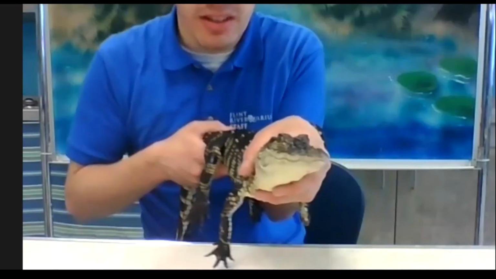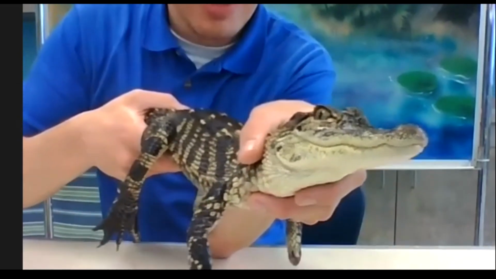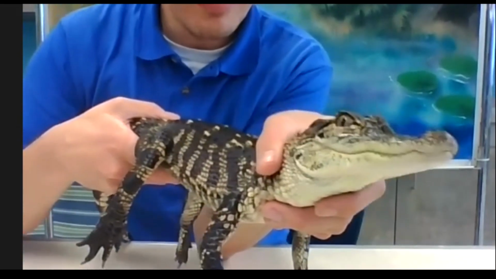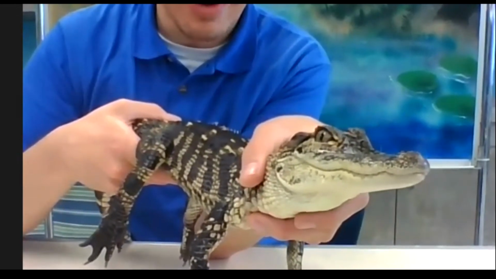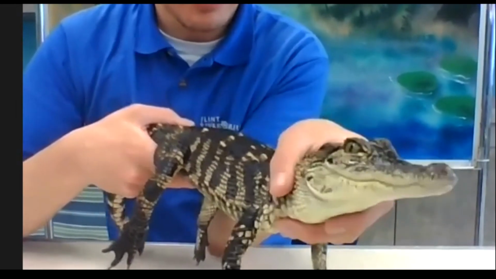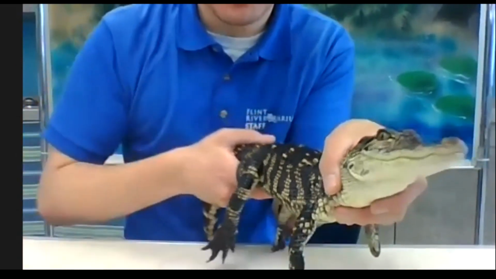His nostrils are also right there on the top of his snout. They are on the top of his head so that whenever he's lurking in the water, he can see pretty clearly.